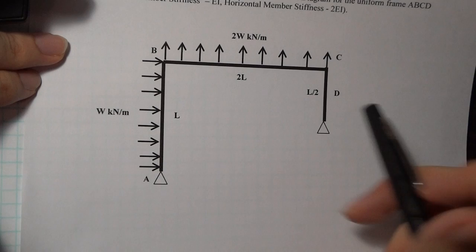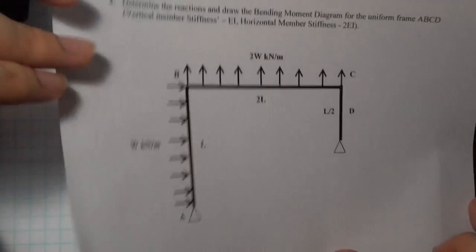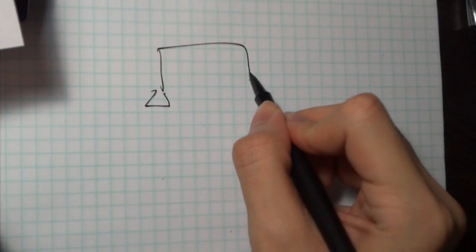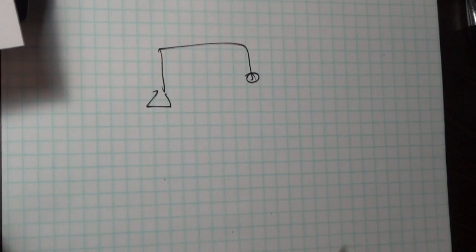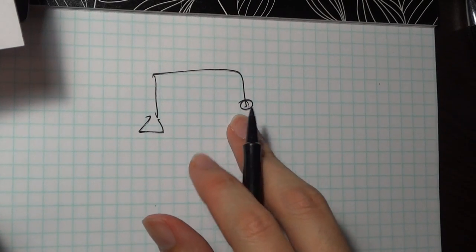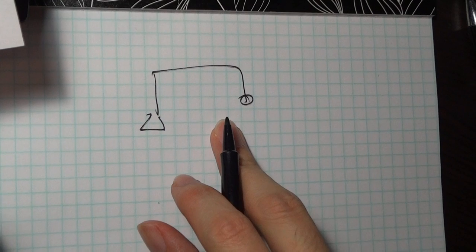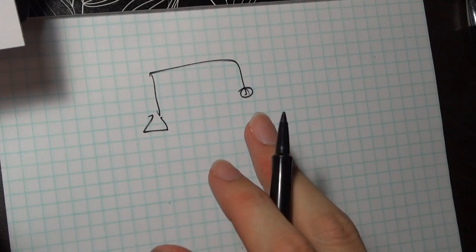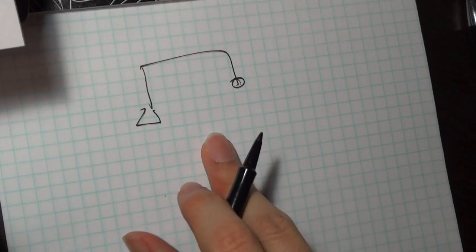And if you do that, you'll be left with this system here. Now I'm not going to draw... well, I'll draw. I don't want to give you the moment diagrams here because I think the hard part is getting the moment diagrams, and if I give you the moment diagrams, everything else is pretty much just busy work.